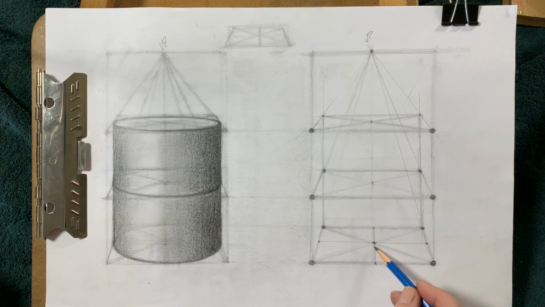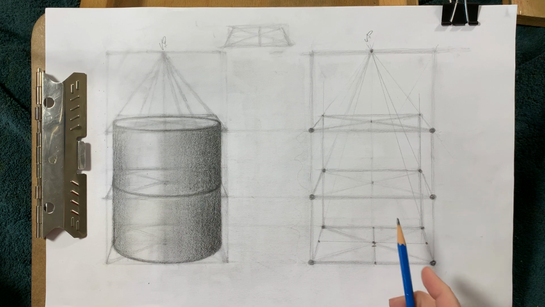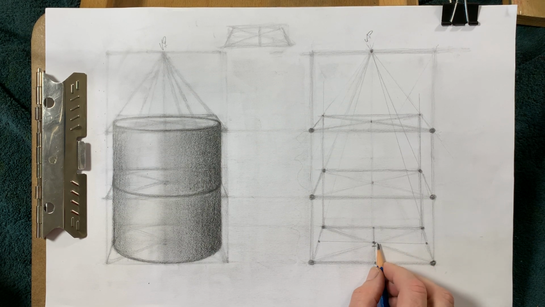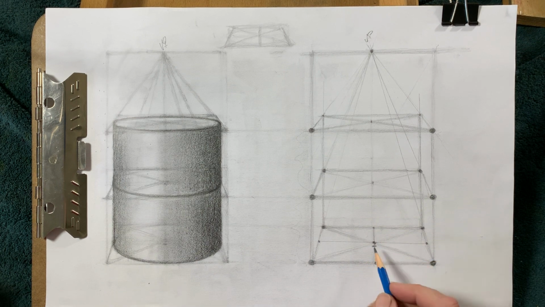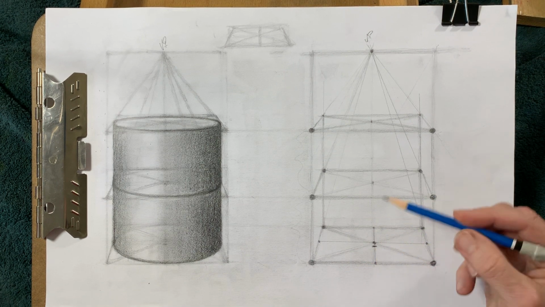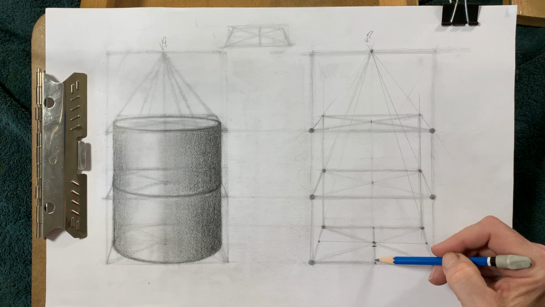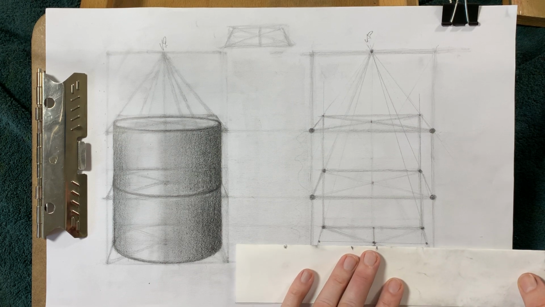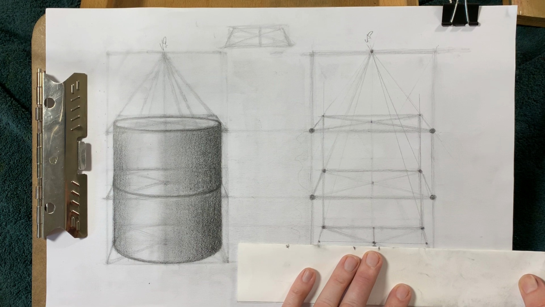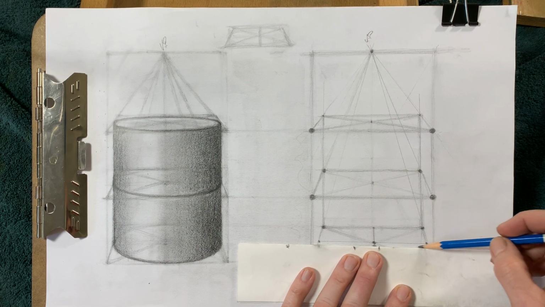And when you're drawing an ellipse, you need to make sure that you have symmetry both left to right and up and down. So I'm wanting to bisect this minor axis, the shorter axis, to help me understand where the major axis is, to help me draw the ellipse.